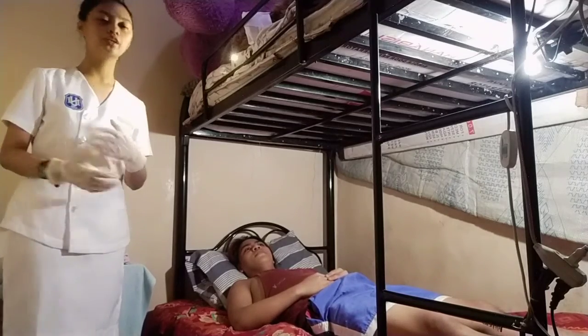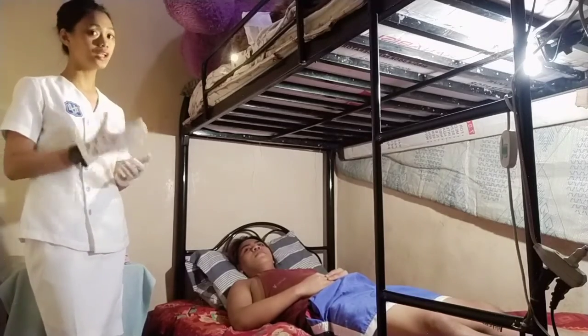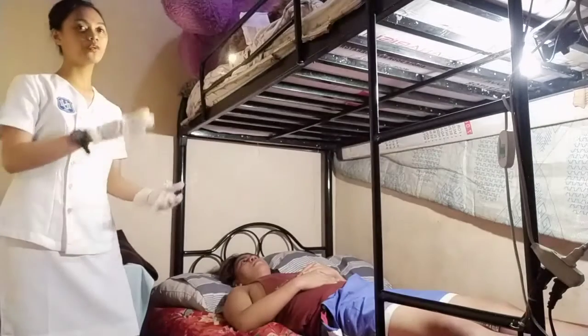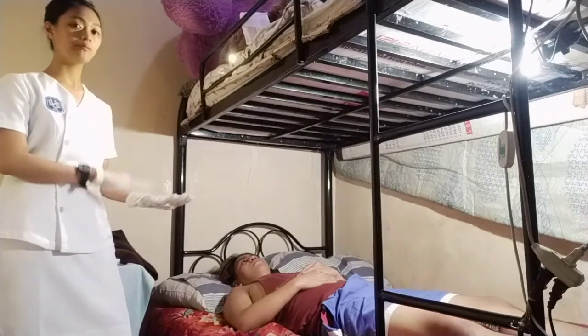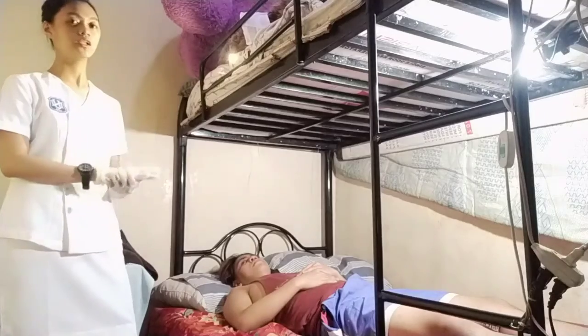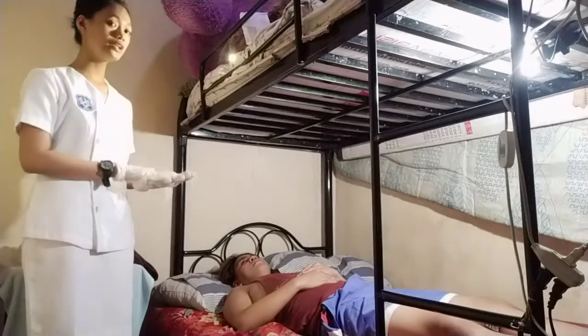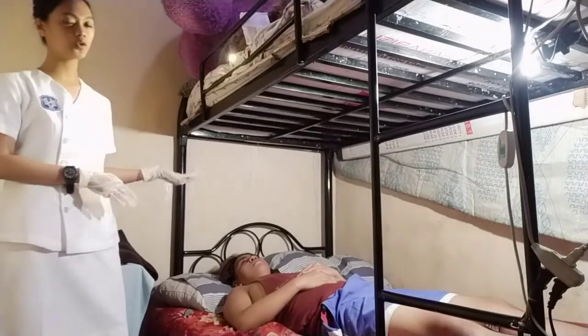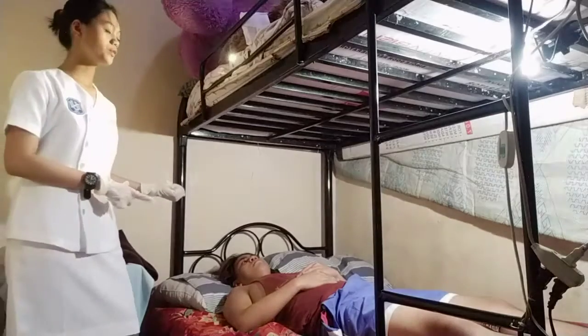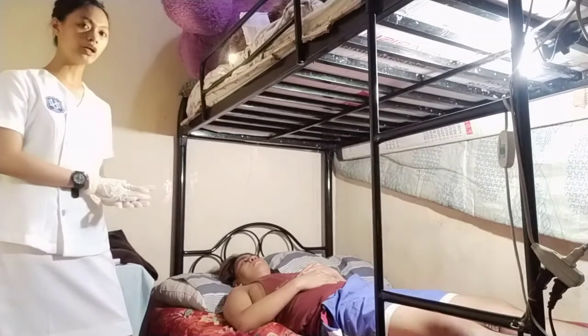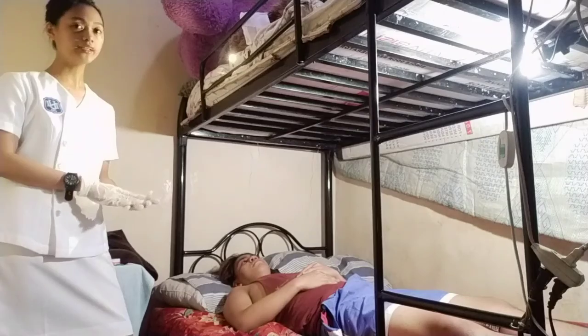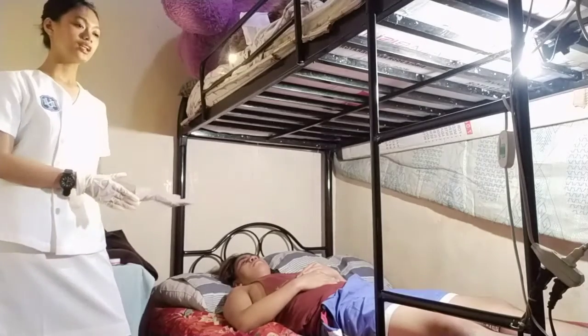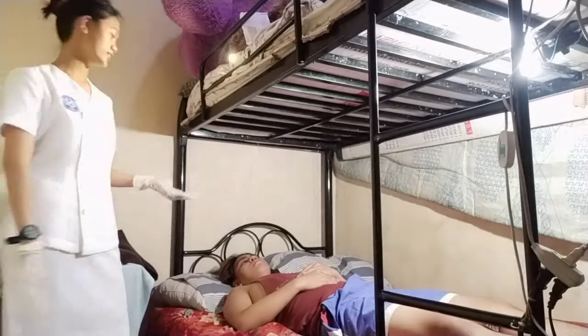So, after identifying the patient, let us proceed to the procedure. For now, let us do the implementation of this procedure. First, let us raise the client's head into a comfortable position. For this moment, let us improvise because our bed cannot be raised.